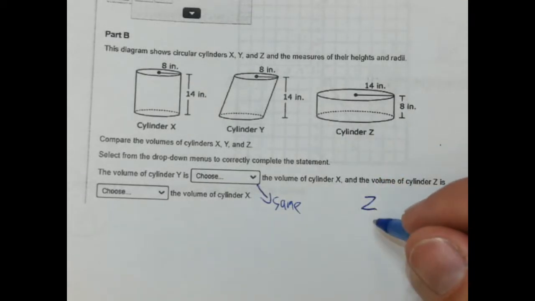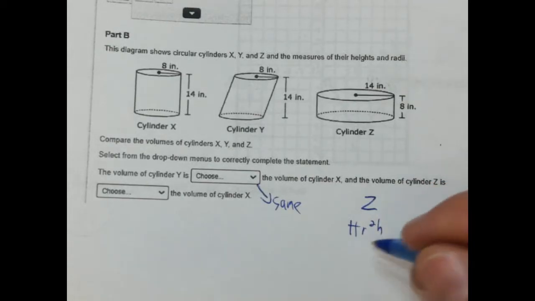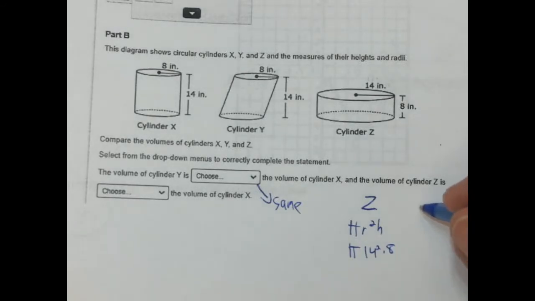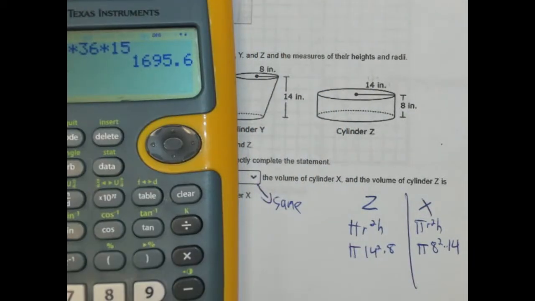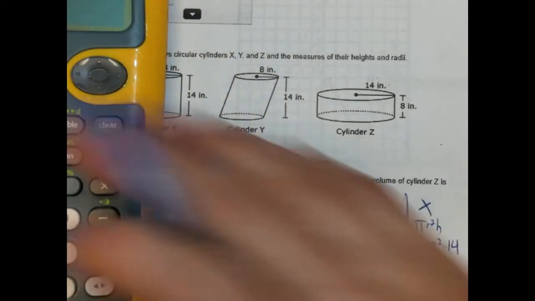So Z is going to be pi r squared h, so pi 14 squared times 8, and then X is going to be pi r squared h, pi times 8 squared times 14. So they swap these around here. All right, so 14 squared is 196 times 8.